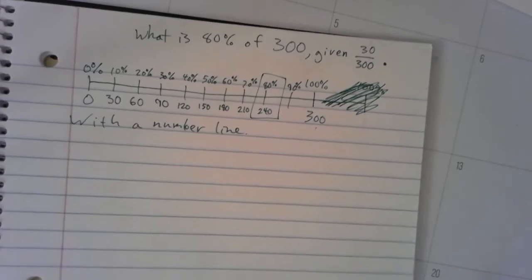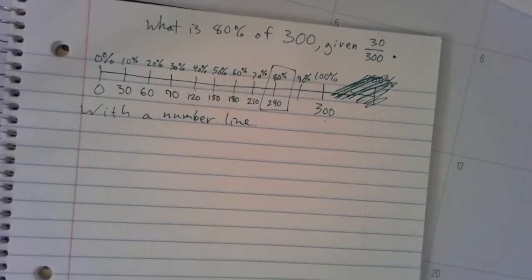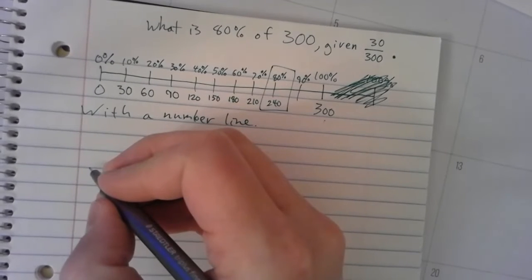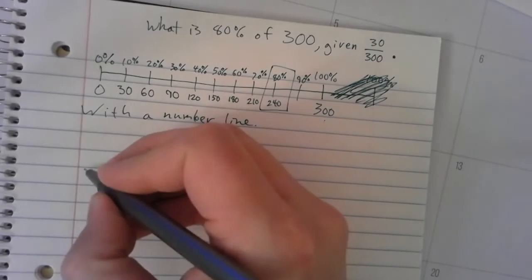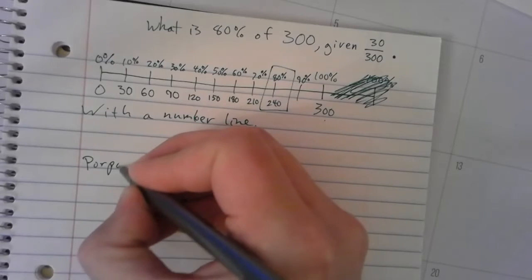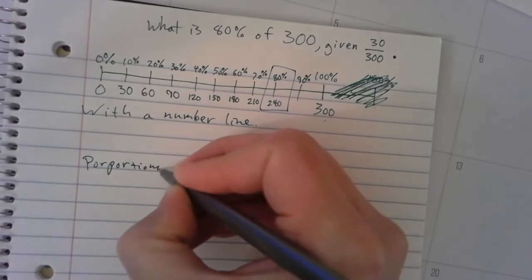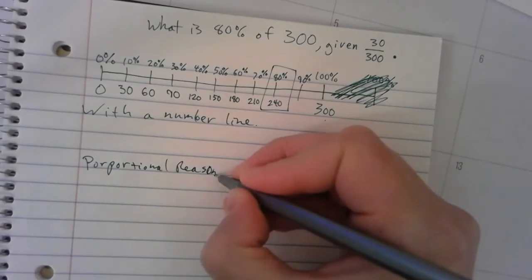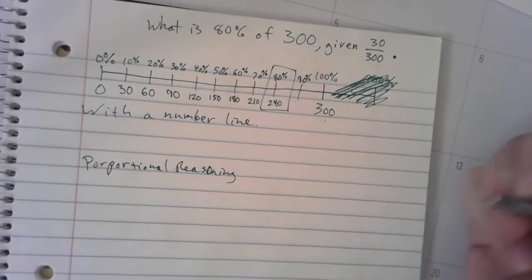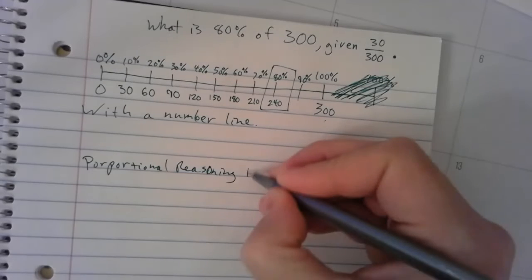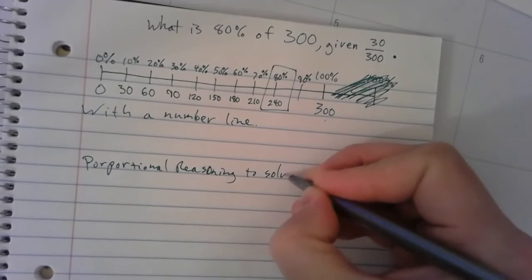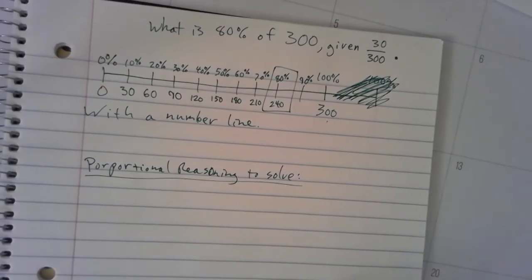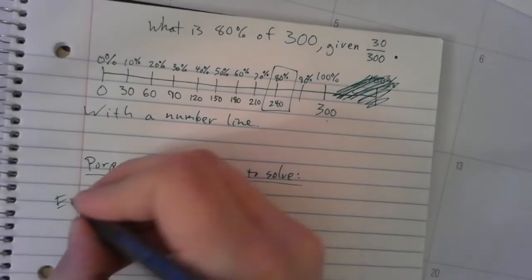Hey guys, I'm going to follow this up with one or two more examples real quick. Let's say I want to use proportional reasoning. Oh, I can't write reasoning. Oh, I saved it. Okay, I want to use proportional reasoning to solve. This is an example.